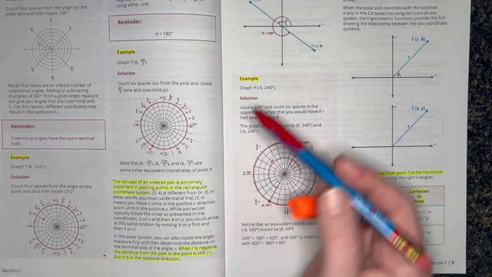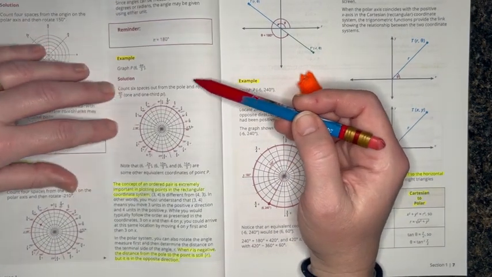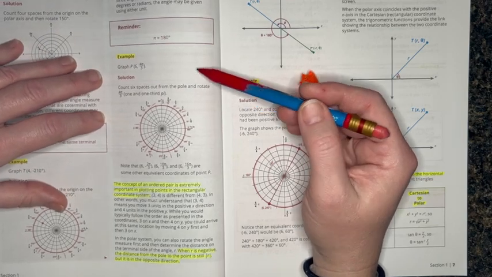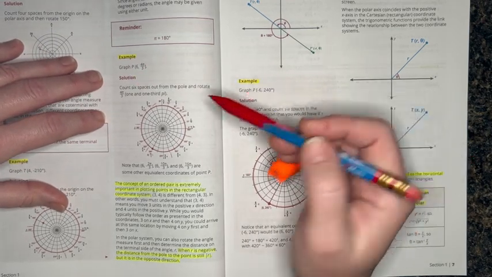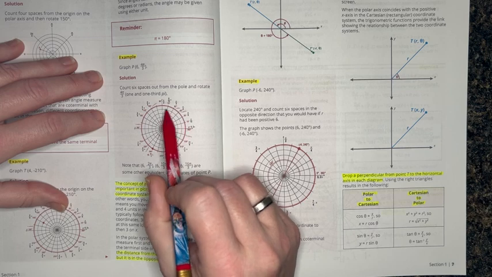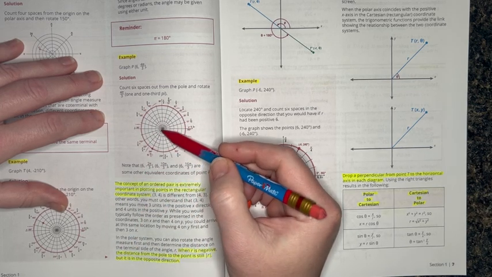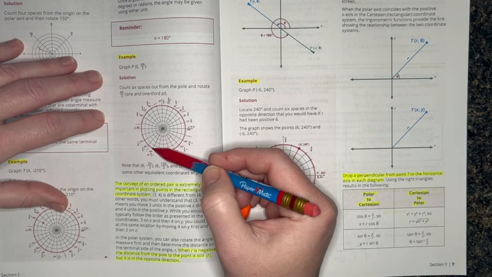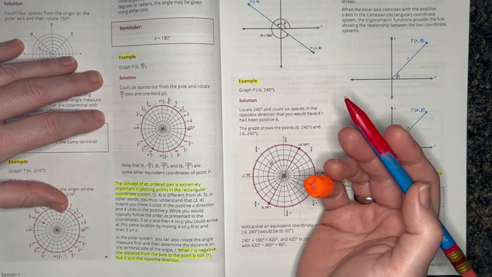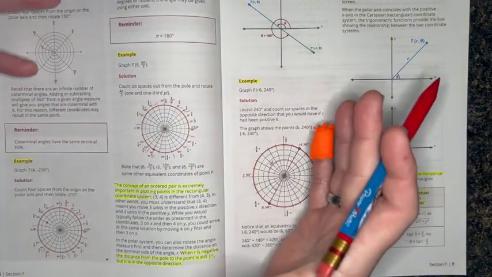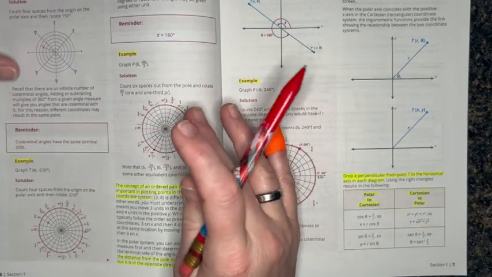Over here, they want us to graph (6, 4π/3). Well, we need to find our 4π/3, which is here, and then count 6 points out from the pole. And that's where the dot goes there. Pretty standard, basic graphing.